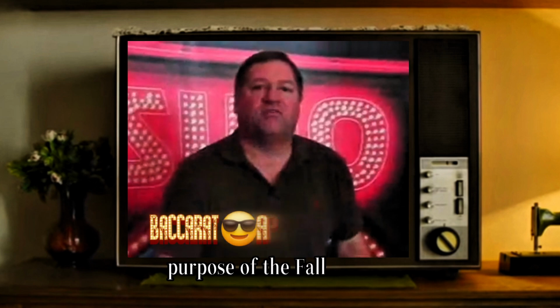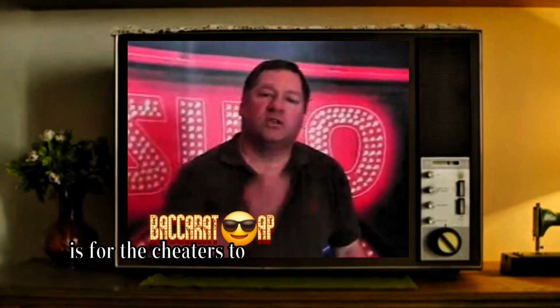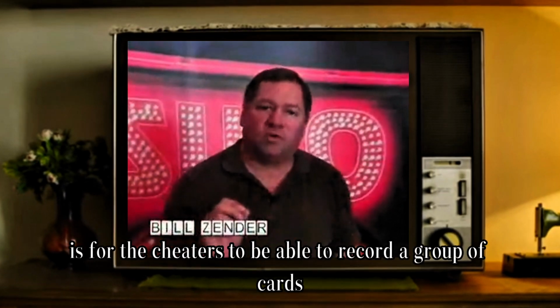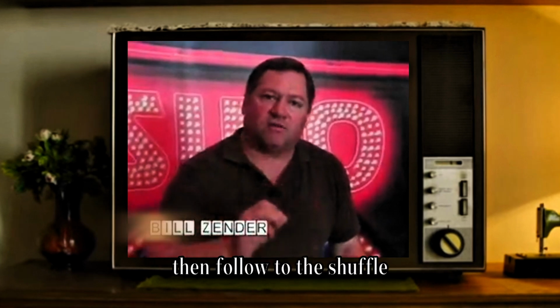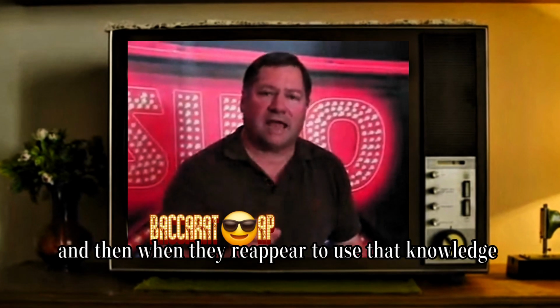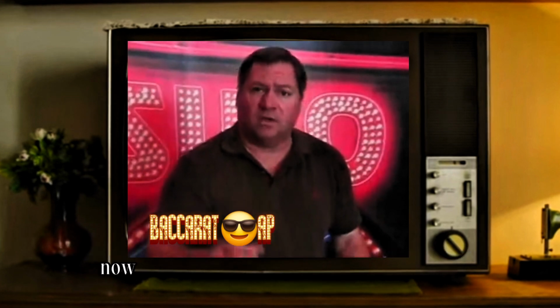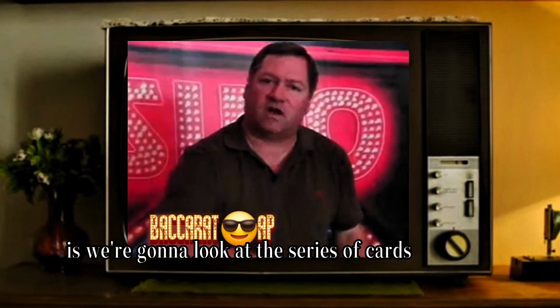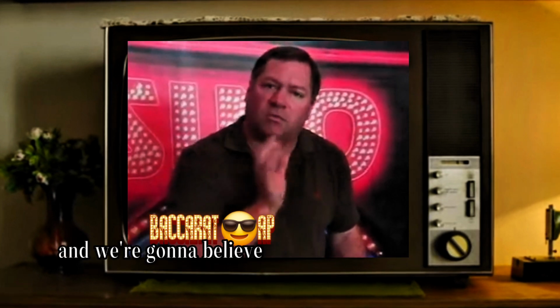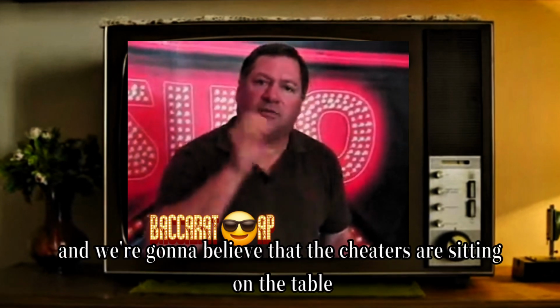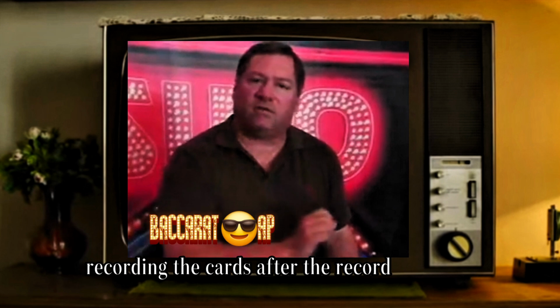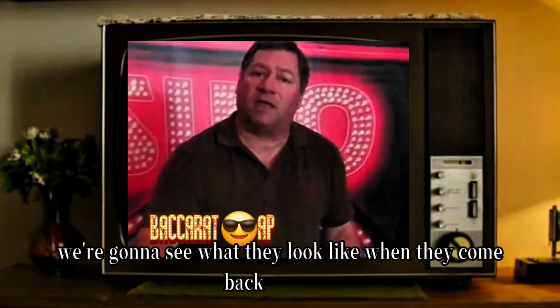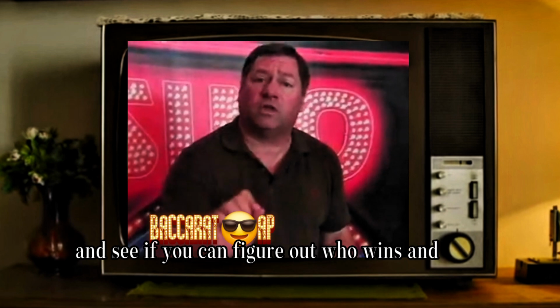The whole purpose of the false shuffle is for the cheaters to be able to record a group of cards, then follow it through the shuffle, which the dealer will false shuffle, and then when they reappear, to use that knowledge to beat the casino. Now, what we're going to do here in a second is we're going to look at the series of cards that I'm going to deal out of the shoe, and we're going to believe that the cheaters are sitting on the table recording the cards. After they record the cards, we're going to analyze them, and then we're going to see what they look like when they come back and play, and see if you can figure out who wins and who loses.